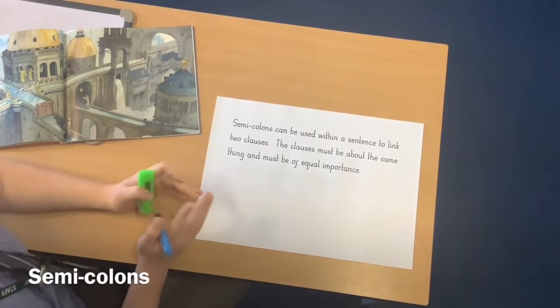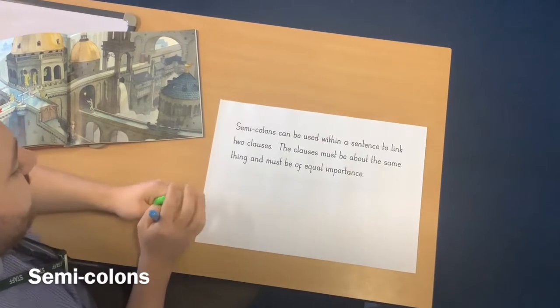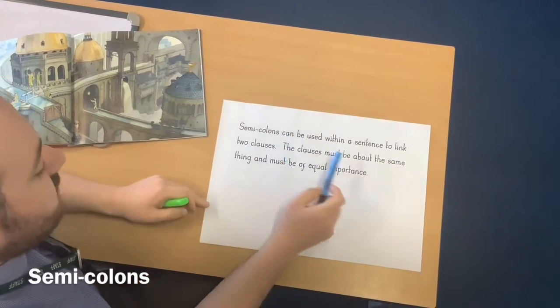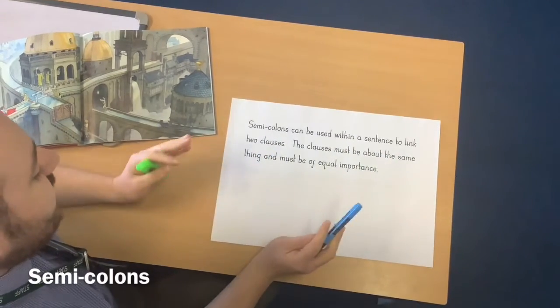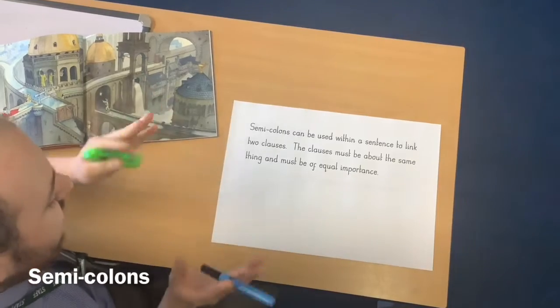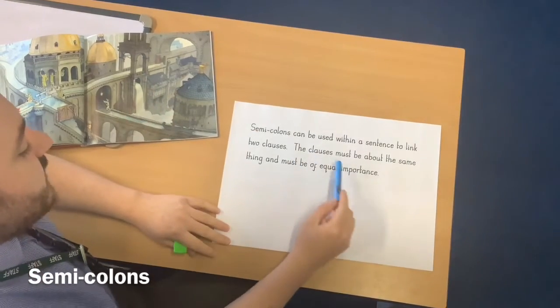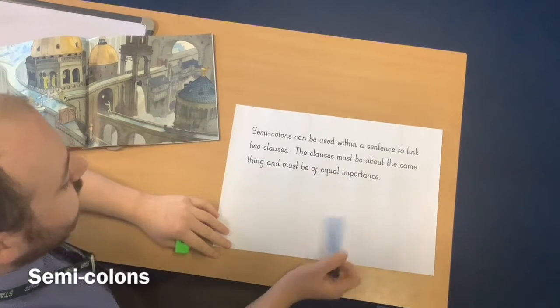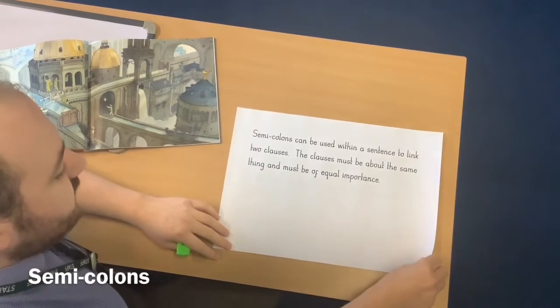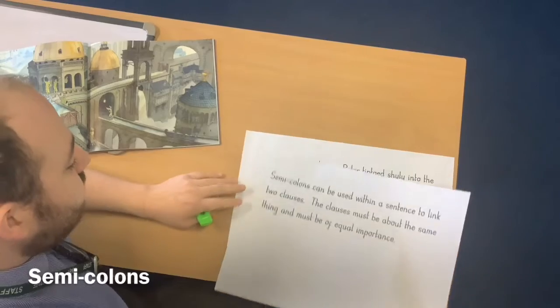This week's focus is on semicolons, so let's take a look. Semicolons can be used within a sentence to link two clauses. So that's linking two sentences that are closely linked together. The clauses must be about the same thing and must be of equal importance. Let's take a look at some examples, shall we?